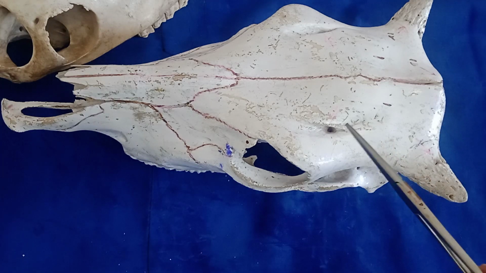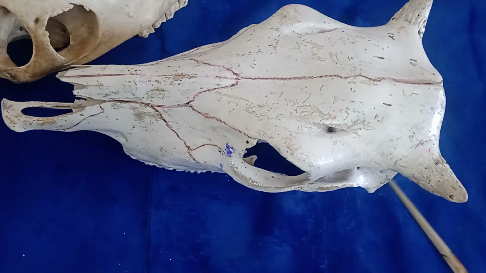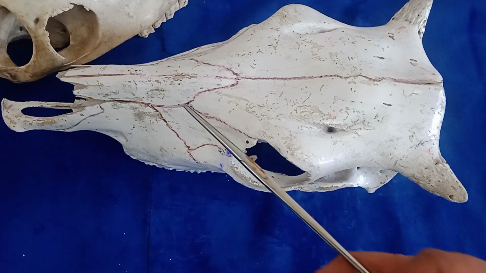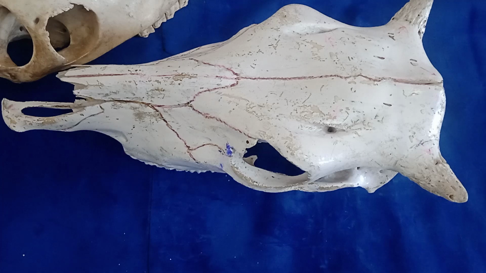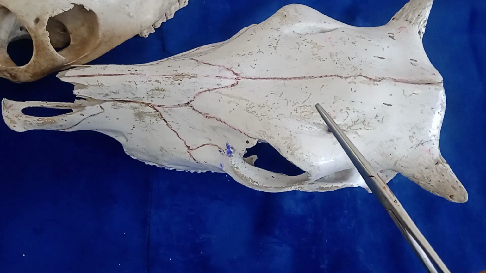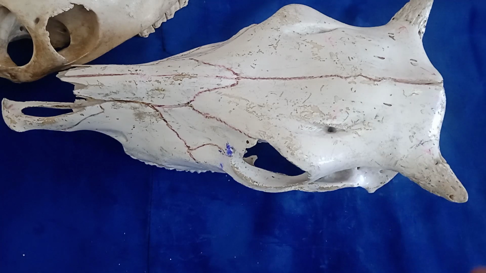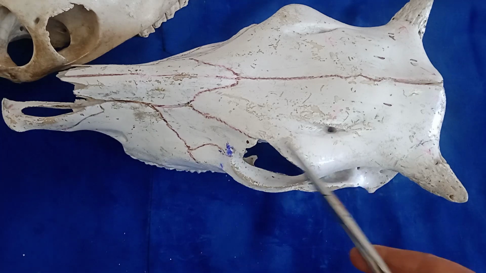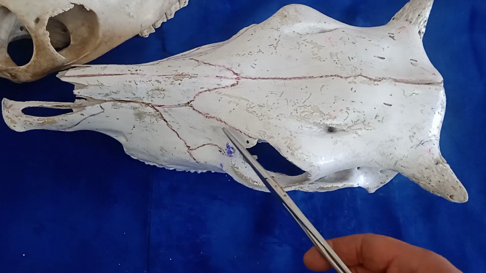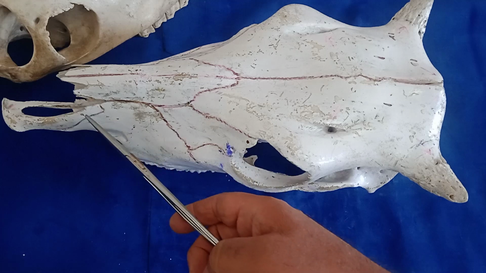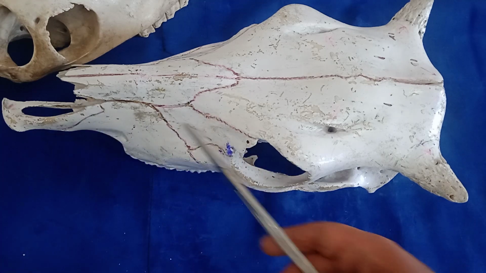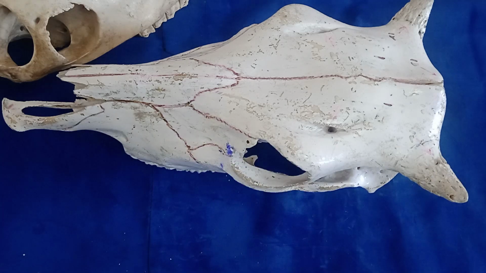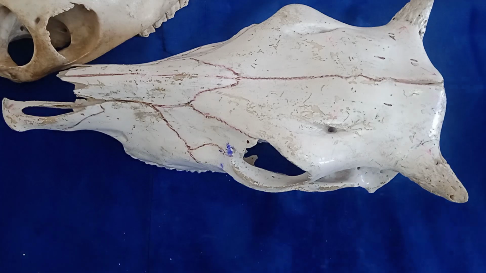Different animals have different shapes of skull, depending on how the bones are oriented. In dogs, you have different types of heads. Where the splanchnocranium, the face, is elongated or conical, they are called dolichocephalic breeds, such as the greyhound or collie.